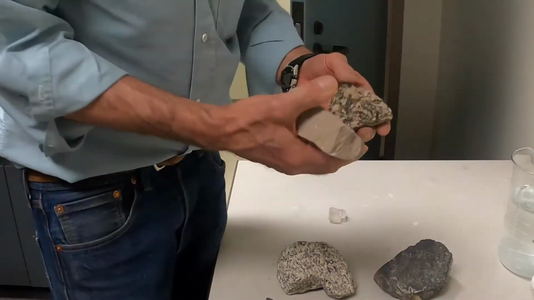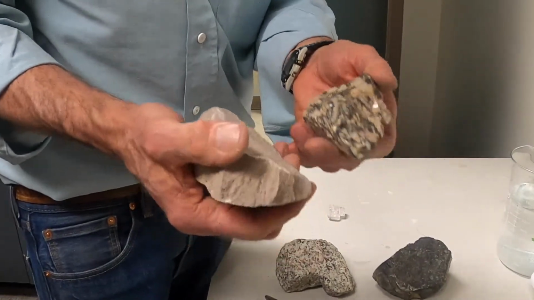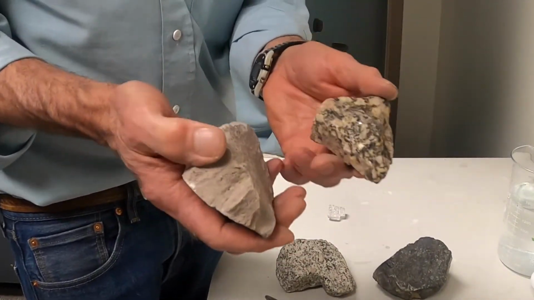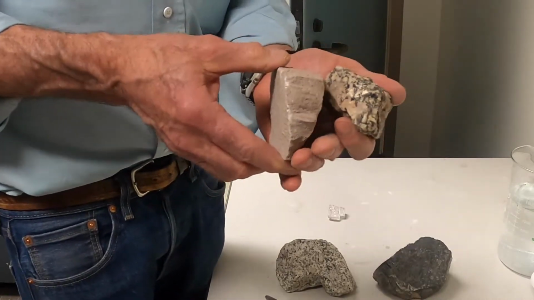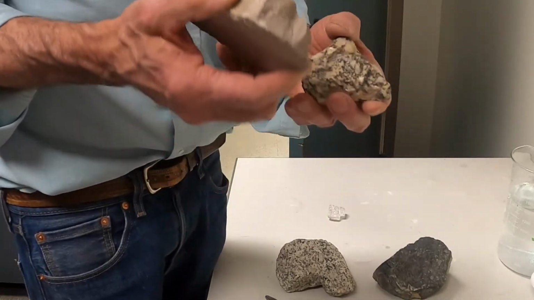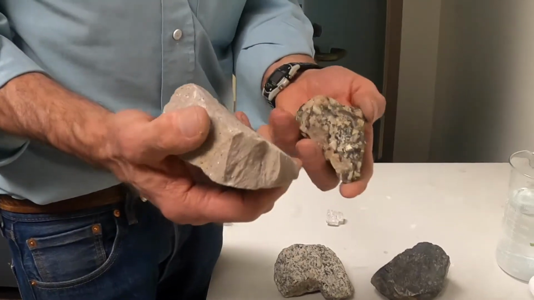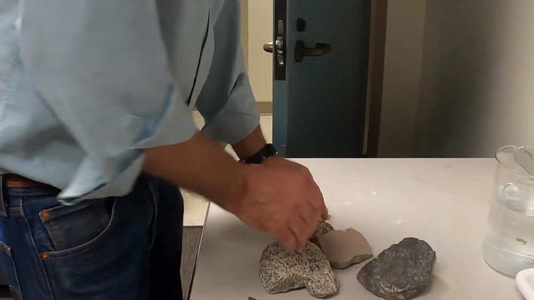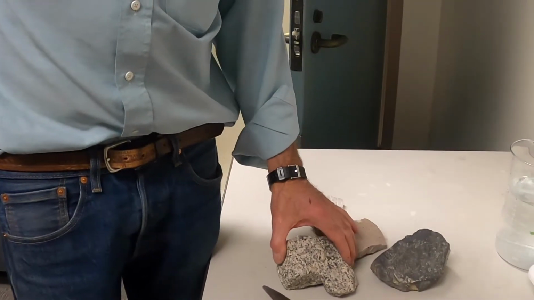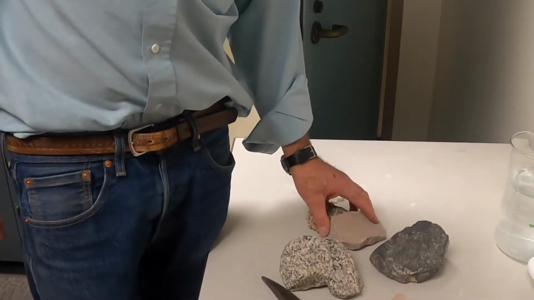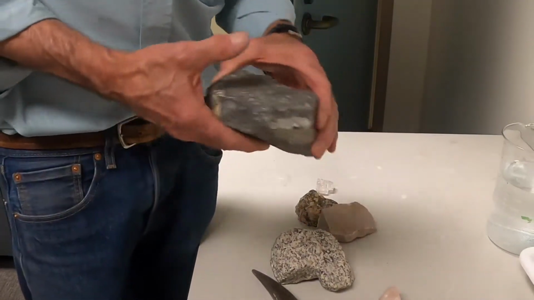These are more silicic, and we call these felsic rocks. Because they have a lot of feldspar in them. They're rich in silica, oxygen, and aluminum. So that's the composition, correct? Yes, that's the composition chemically. Felsic.